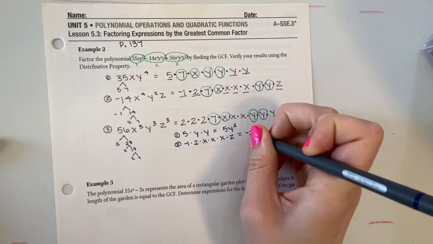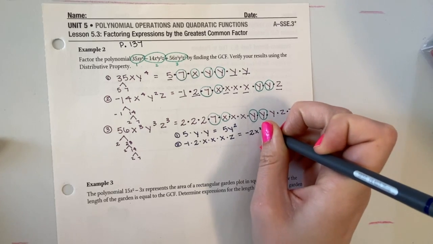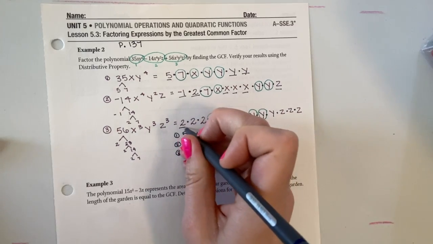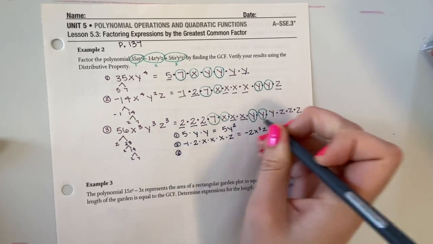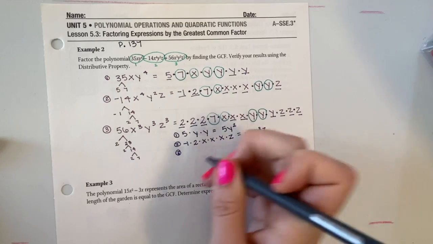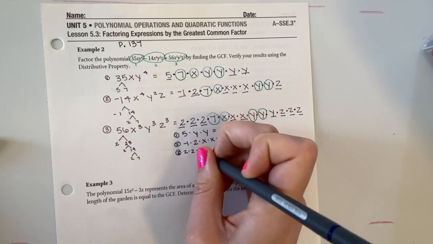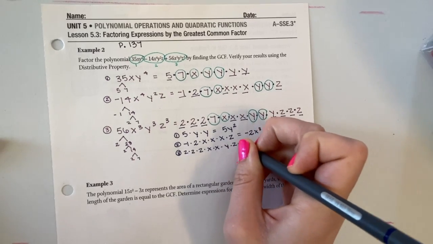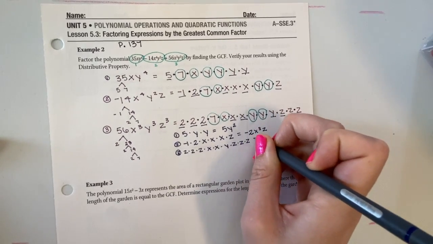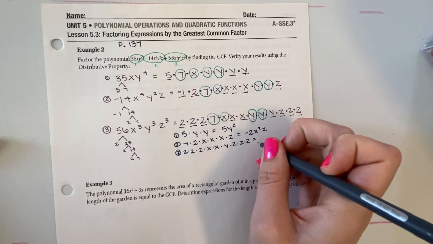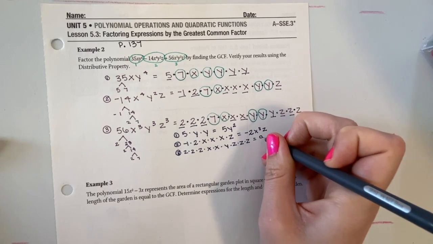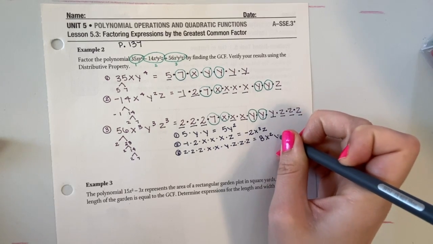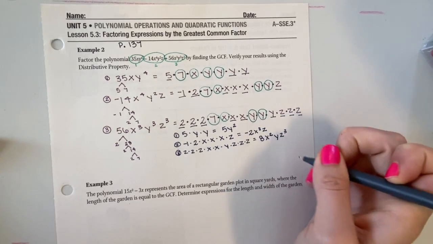So that ends up being negative 2x cubed z. And then for our third term, we have 2 times 2 times 2 times x times y times z times z times z. So that ends up being 8x squared y z cubed.